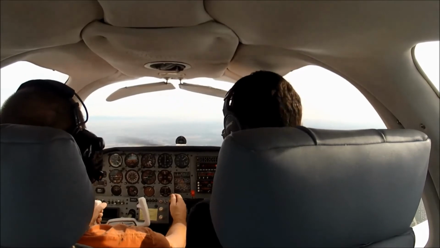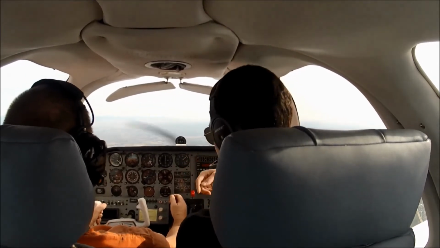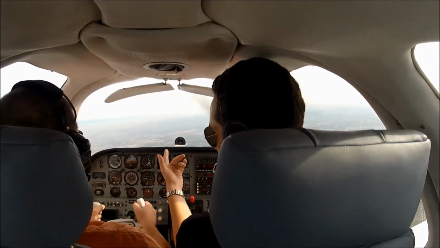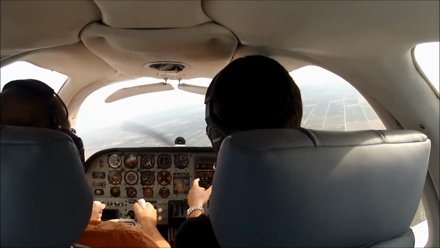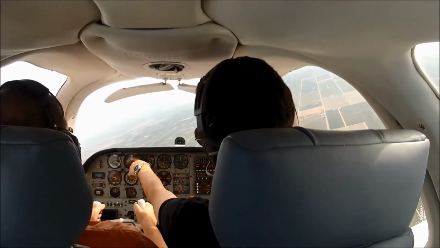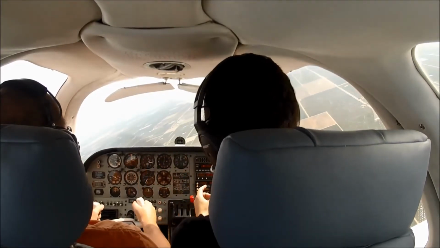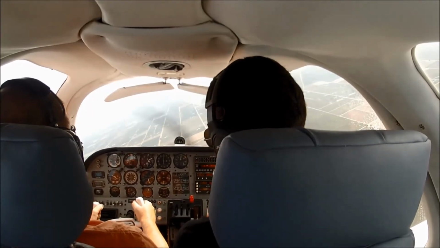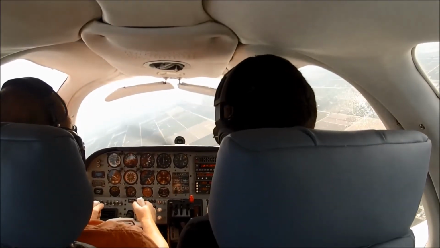So real simple, just go ahead and go power all the way back to idle. Kill it all the way, roll it into a 30-degree bank, just let the nose come down. A little bit further, you see all the way to 30, right about, a little bit more, right in there, perfect. And you can see our airspeed's building. Okay. This is perfect. So just keep it banked just like this. Excellent.